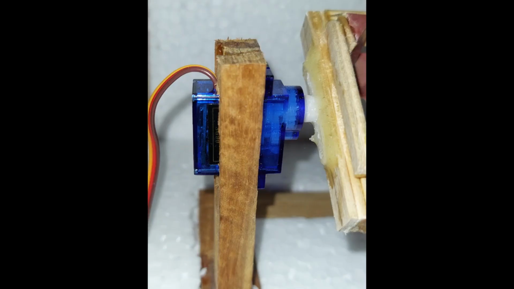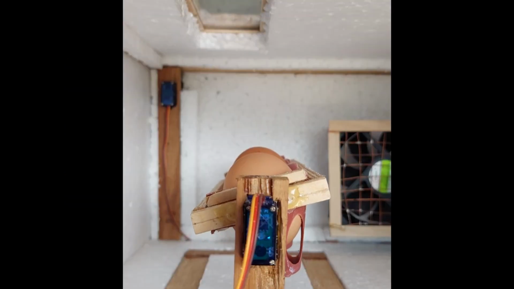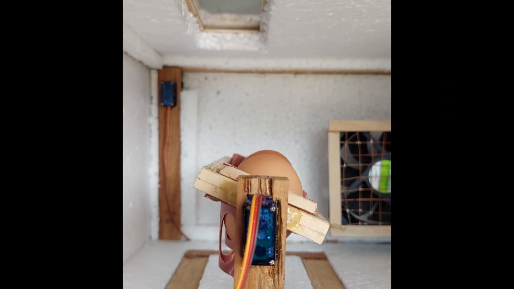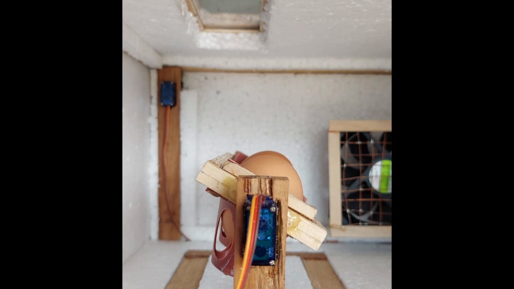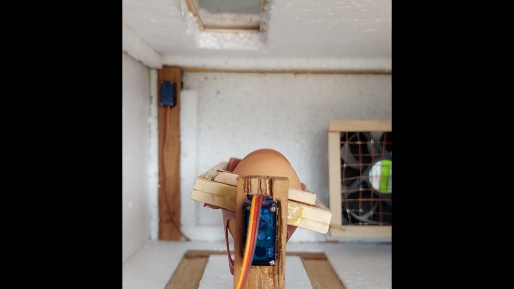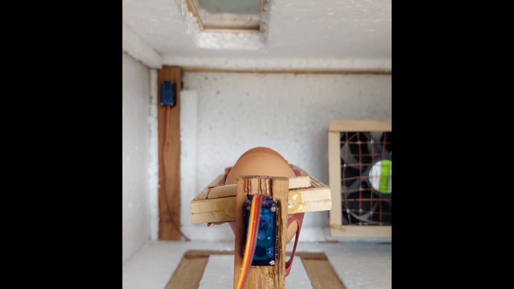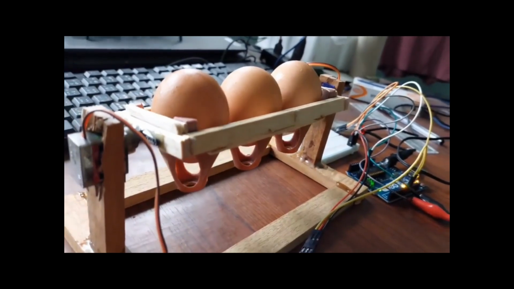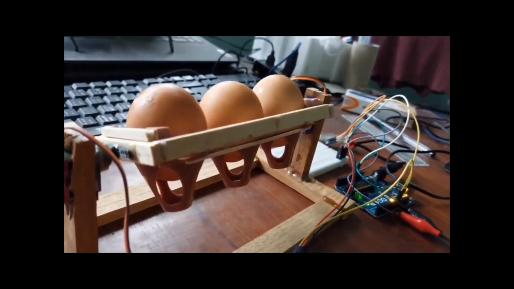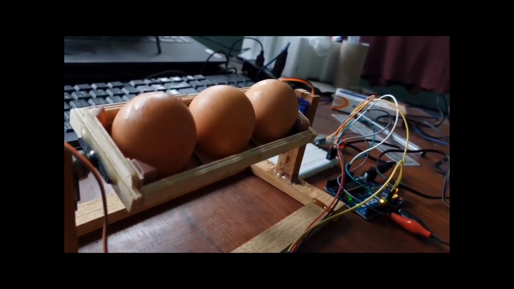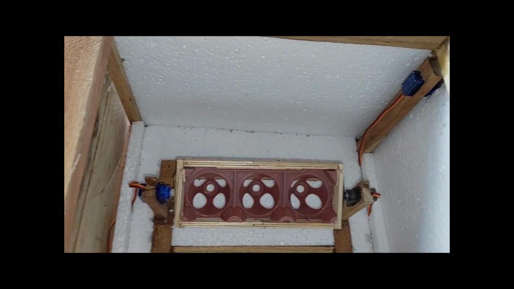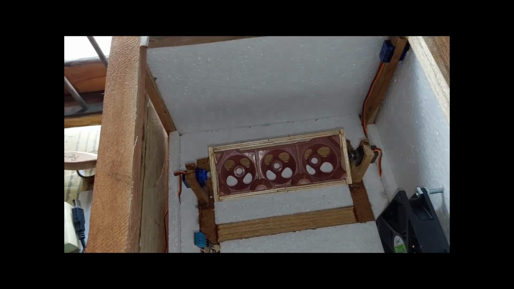Egg turning is one of the most important components in the incubator. The egg turning process prevents the embryo in the egg from sticking onto the eggshell. The servo motor-powered egg turning tray turns the eggs with a 60-degree range 4 times per day. Servo motors were controlled by the Arduino UNO board. The timing for the egg turning process is calculated by the DS3231 real-time clock module. The egg turning tray was placed in front of the 25-watt filament bulb.